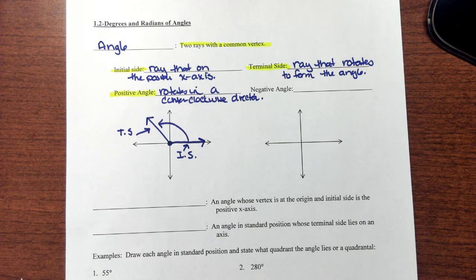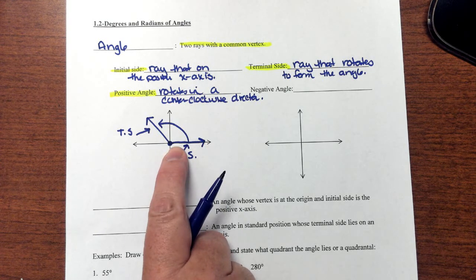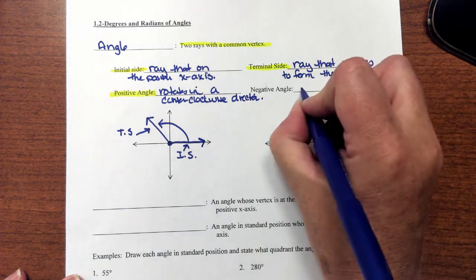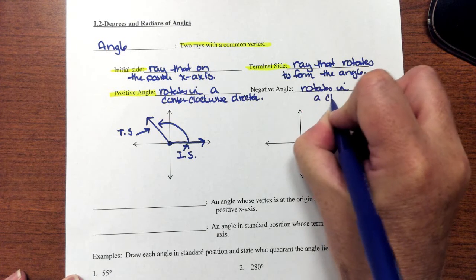If an angle has a measure of 0 degrees, that means the initial side and terminal side are both located on the positive x-axis. For an angle to have a negative angle measurement, all that's relating to is the direction or rotation of the ray. This ray is going to rotate in a clockwise direction.